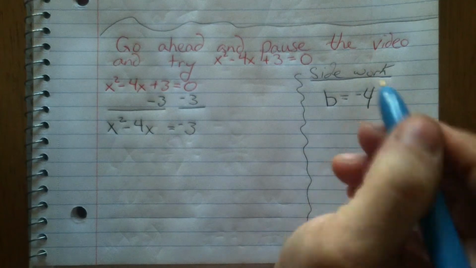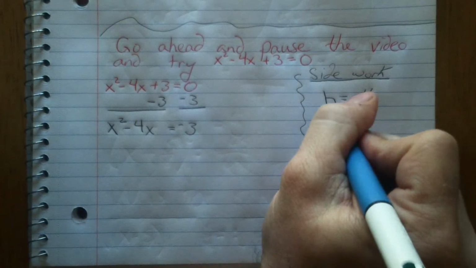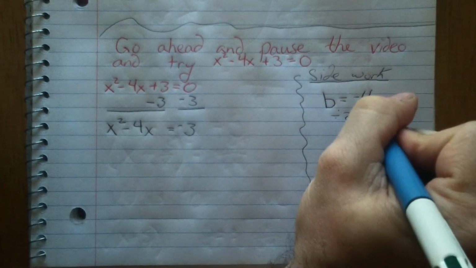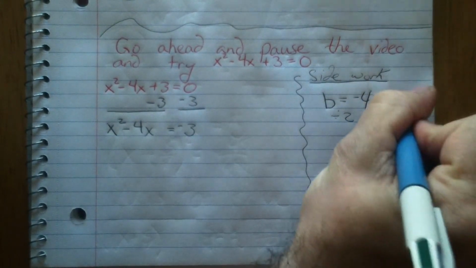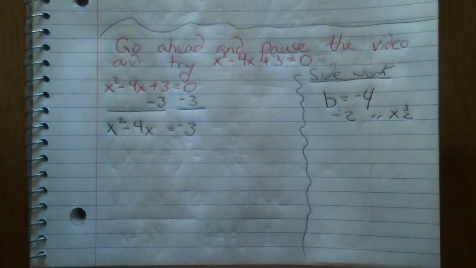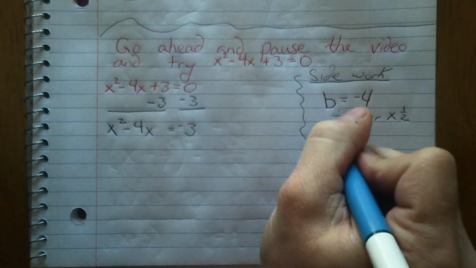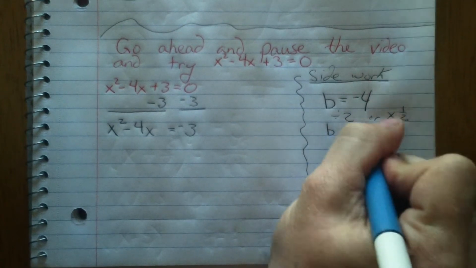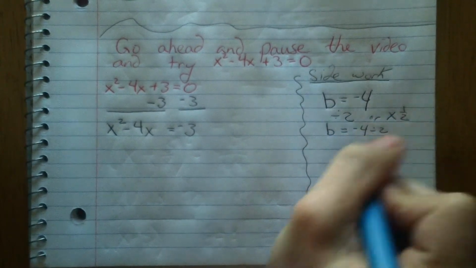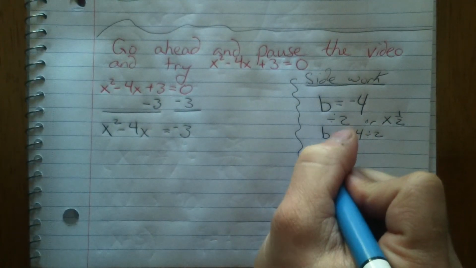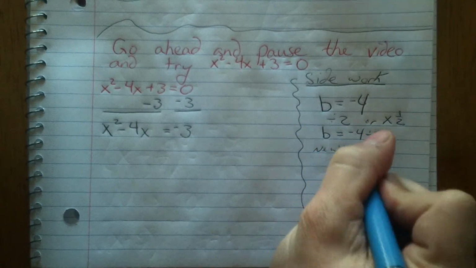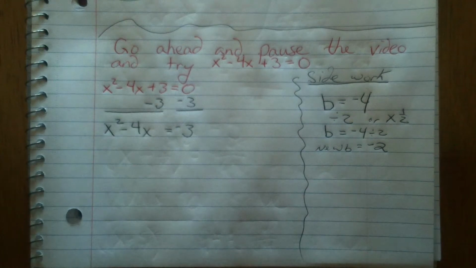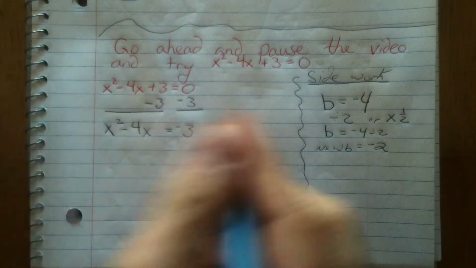I'm going to divide by 2, which is the same as multiplying by 1/2. They both mean the same thing. So b equals negative 4 divided by 2. So my new b is now negative 2, and then I need to square that.